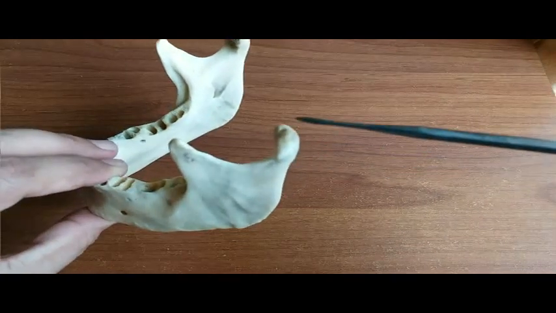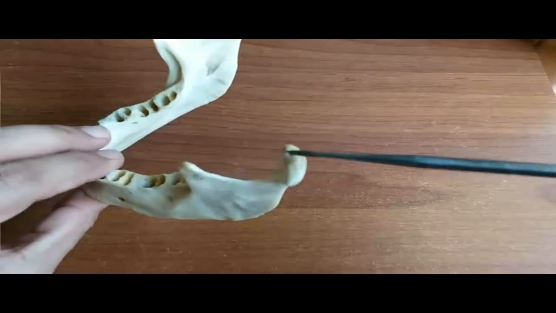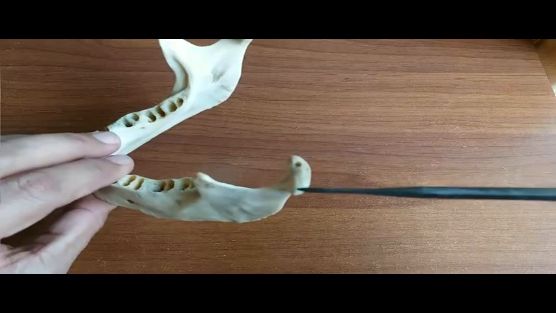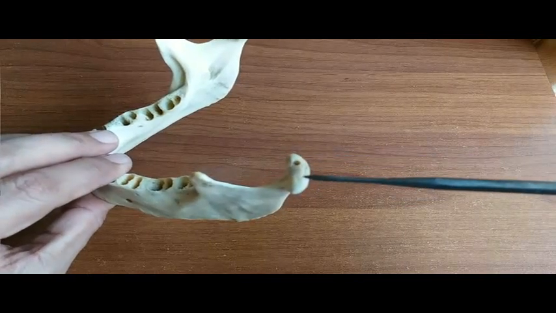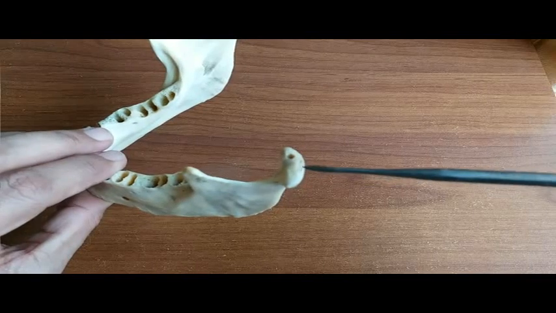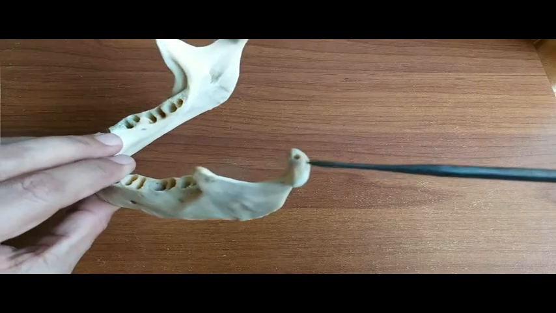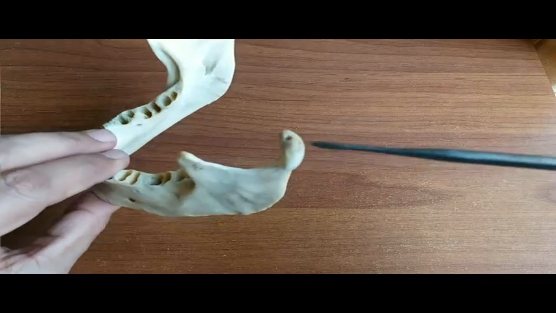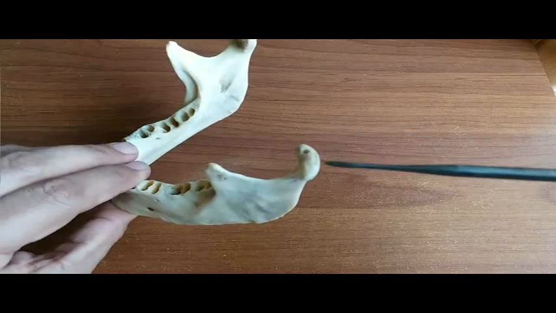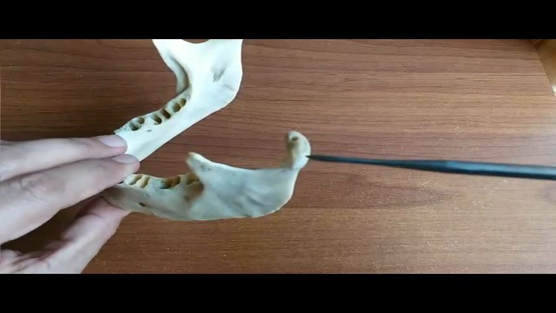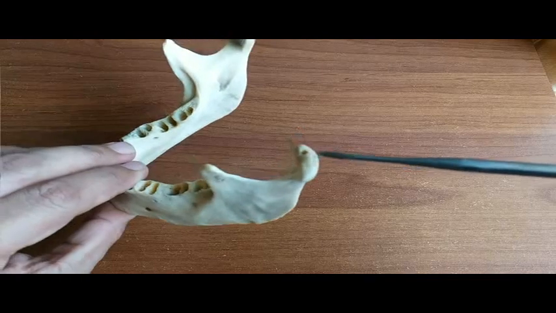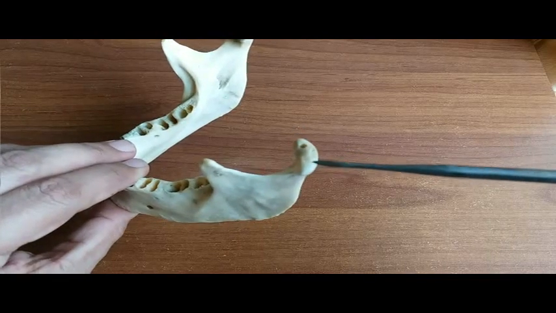The upper end of the condylar process is expanded from side to side. This is known as the head of the mandible. It articulates with the temporal bone and forms the TM joint, that is the temporomandibular joint. This is the only movable joint in the head region.